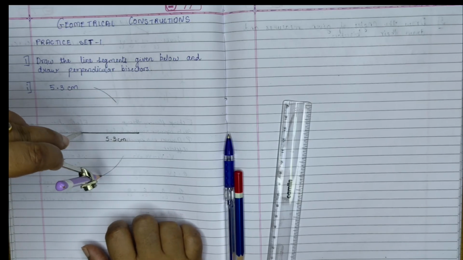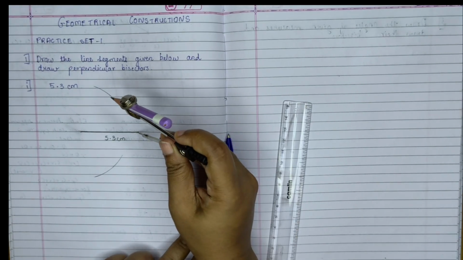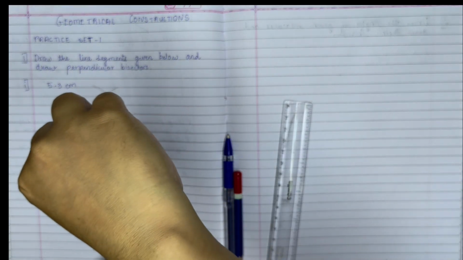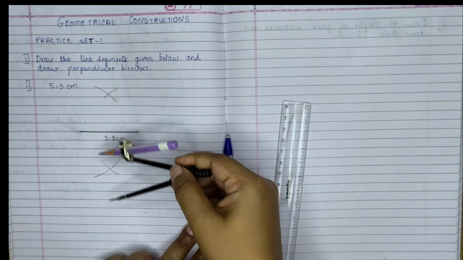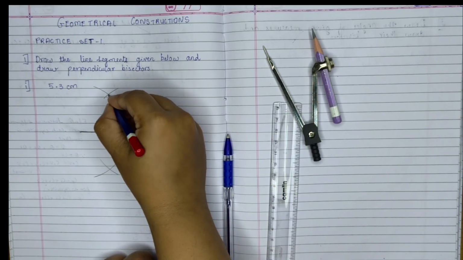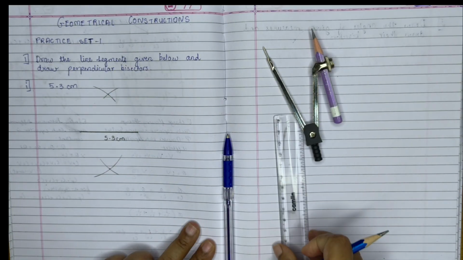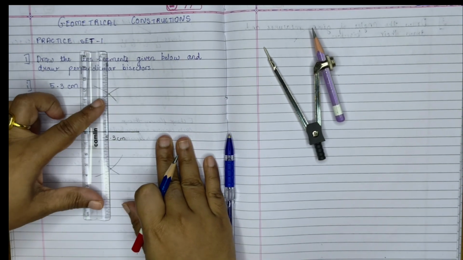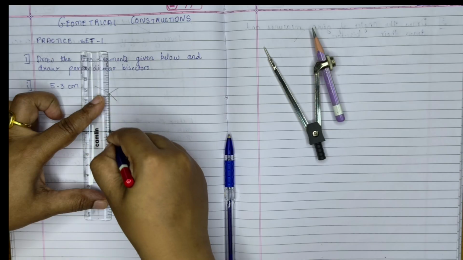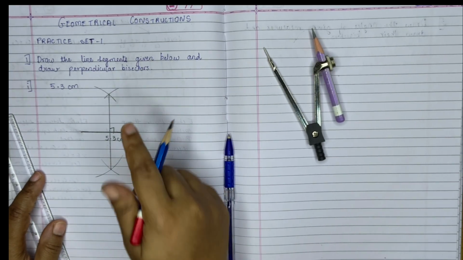Make an arc on both the sides from here and then from this point. Okay, so make arcs on both the sides and then join this. So this is your perpendicular. This is how you draw the perpendicular bisector.